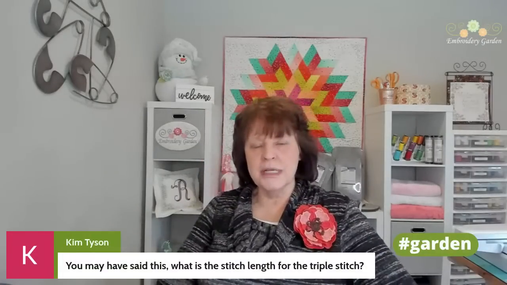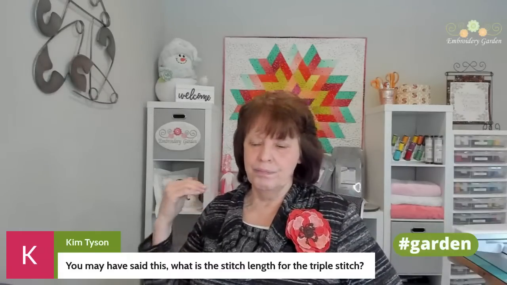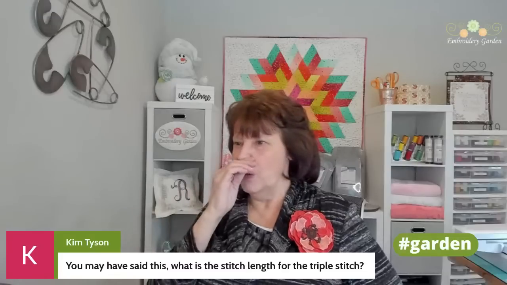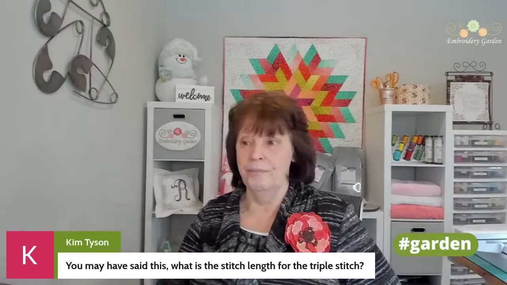So I see everyone is saying, okay, let's see, we got a question here. The stitch length for that triple stitch in PE Design, I made it 0.1, and in Perfect Embroidery Pro, it's a bean stitch, and I left it at default, which is 3.0.